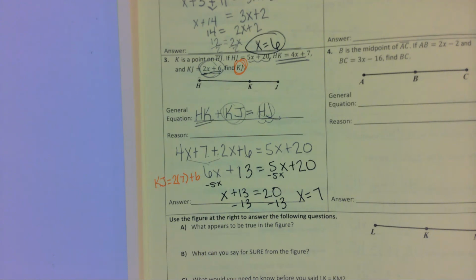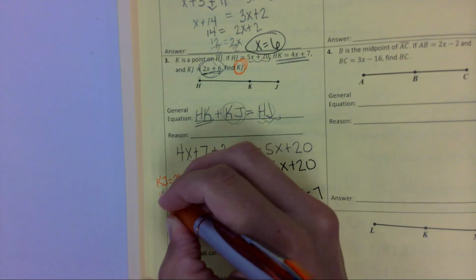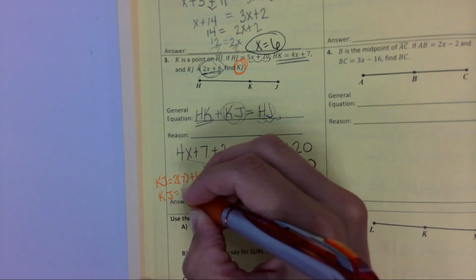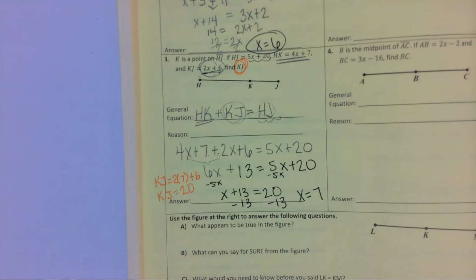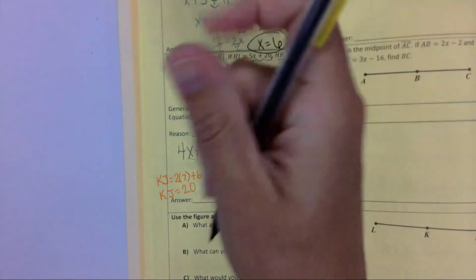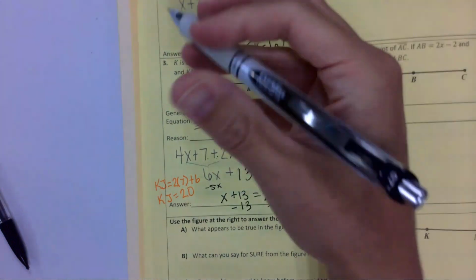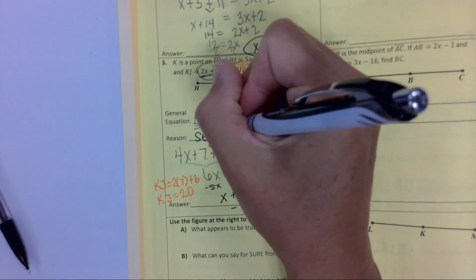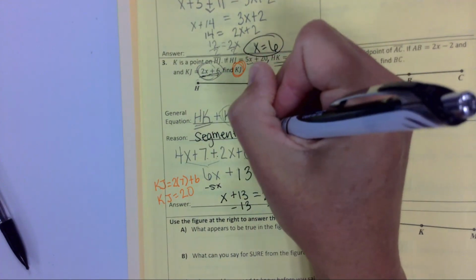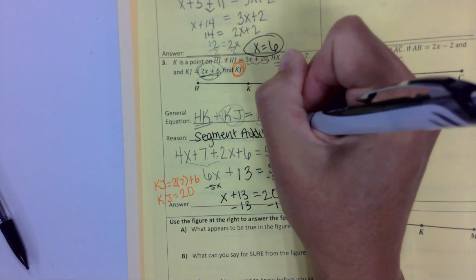So it's okay to pick up a calculator, type that in, but you should get 20. So KJ is 20. That's it. That's all I'm requiring you to be able to do today. We're going to practice that. You have a couple of problems like that. I am going to add in, I didn't write this down, but did you write segment addition postulate? Let's throw that in there. Segment addition postulate.